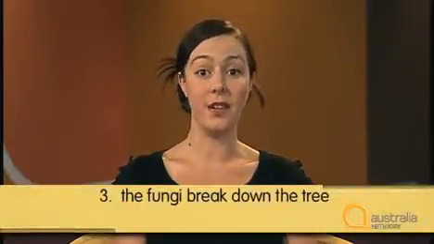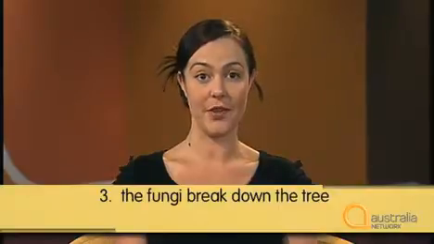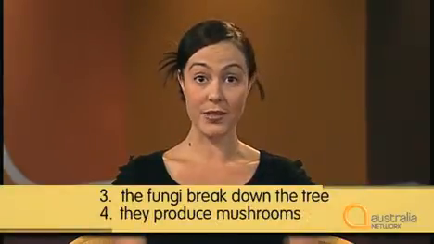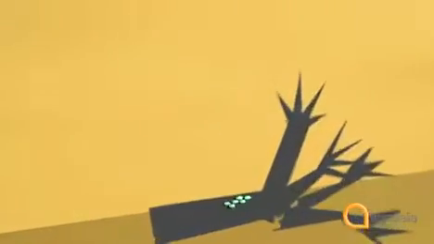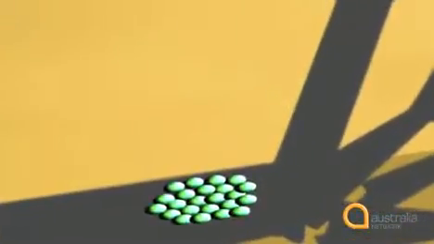That's the next stage. He says that the fungi break down the lignin and the cellulose. They break down the tree. So the third stage is that the fungi break down the tree. Fourth, they produce mushrooms.